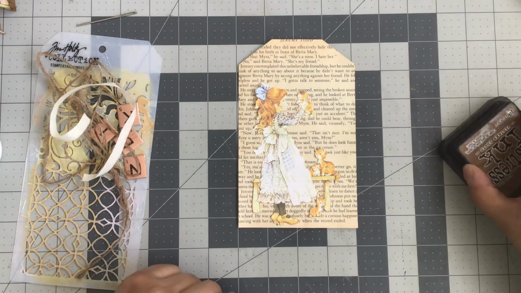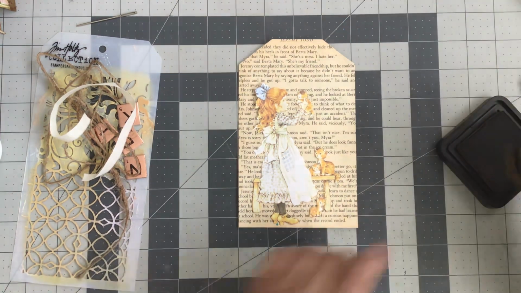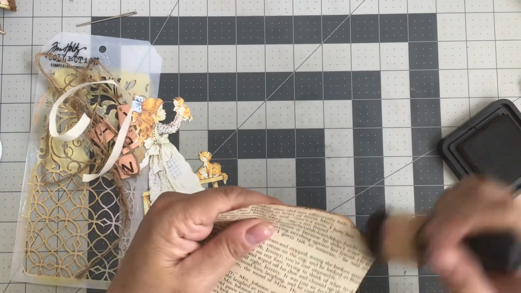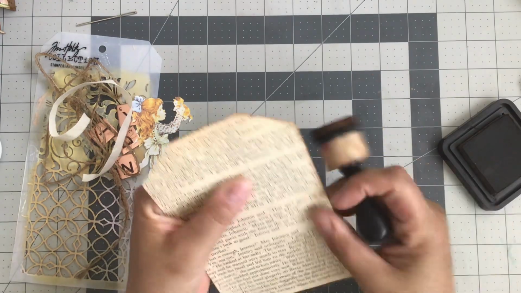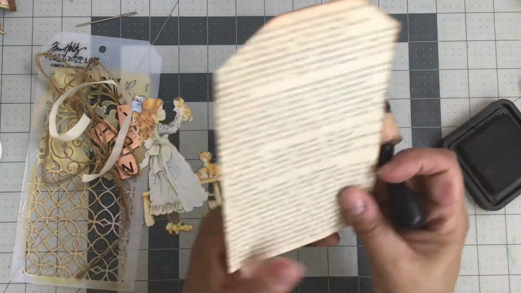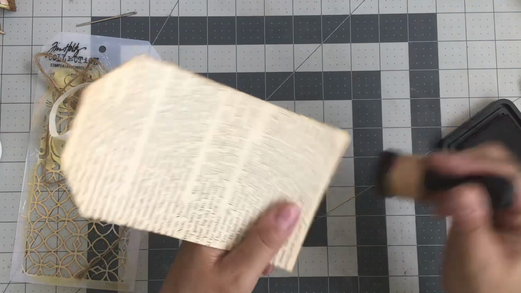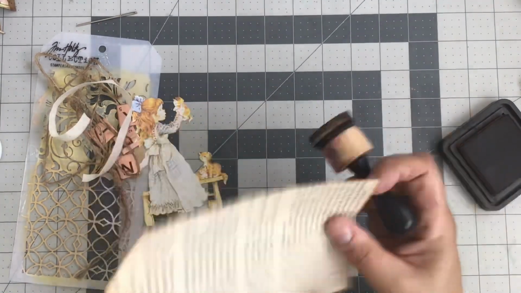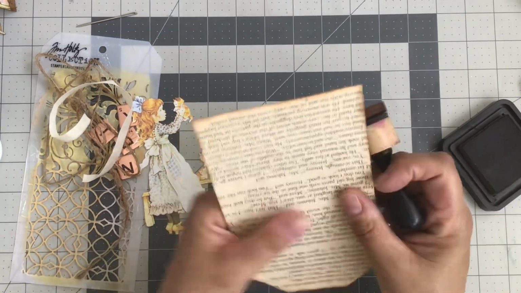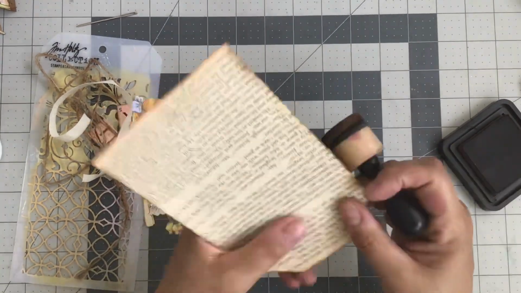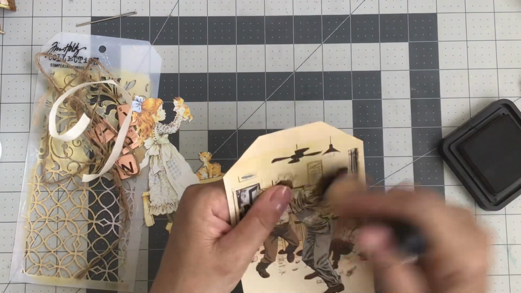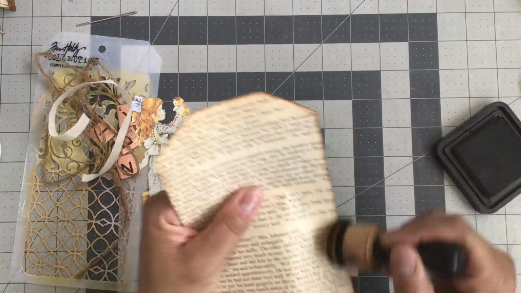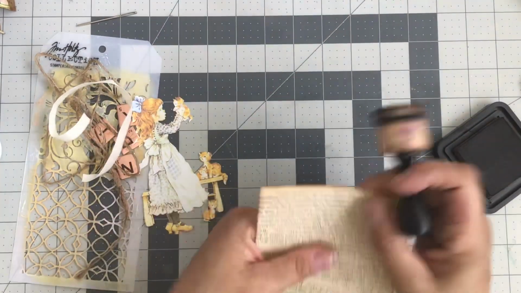I'm going to start with a little bit of ink. And I'm just using Vintage Photo. Something on there. And I'm going to cover that up with some coffee dye paper or something, so we can have something to write on the back.